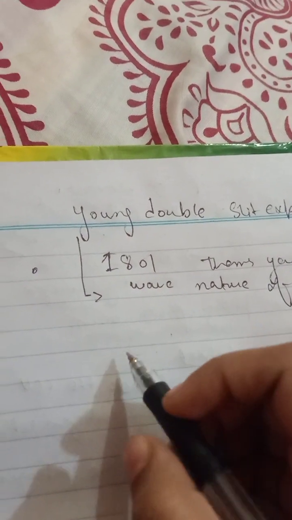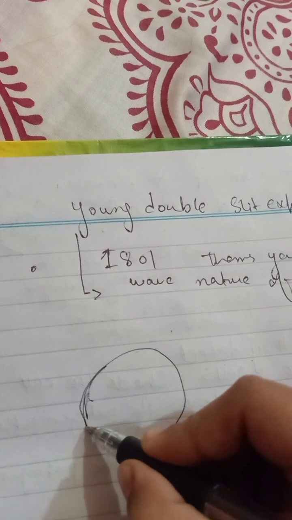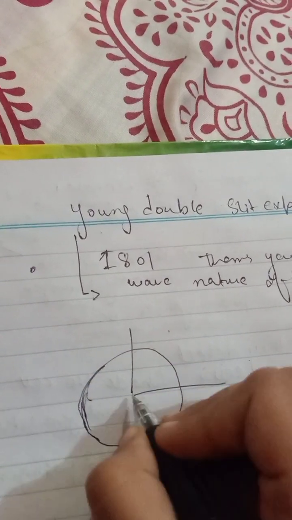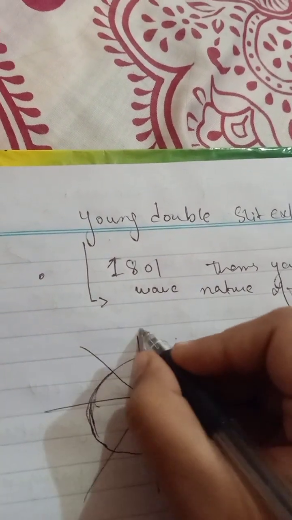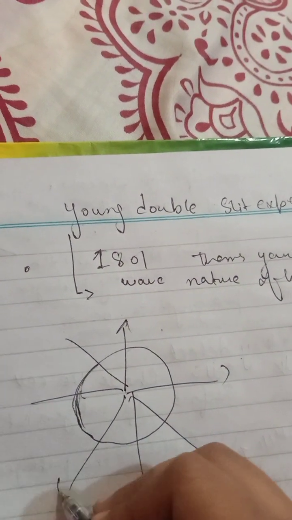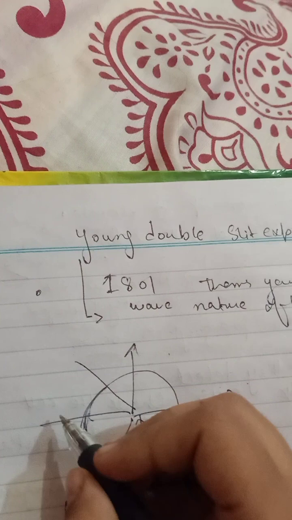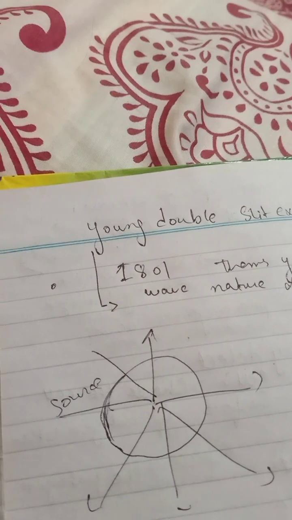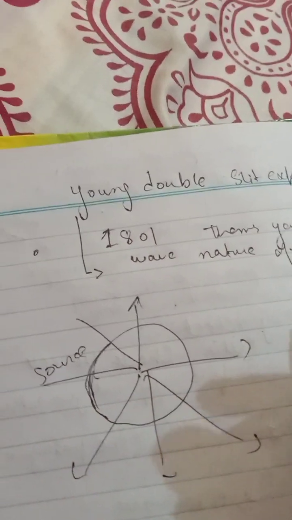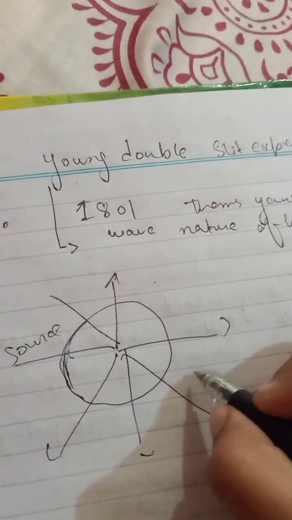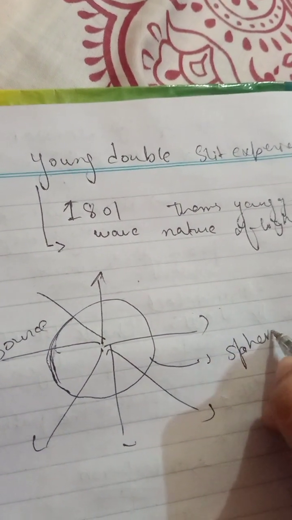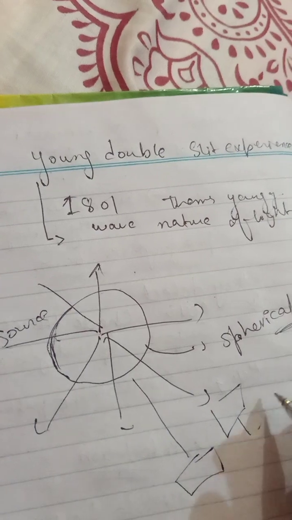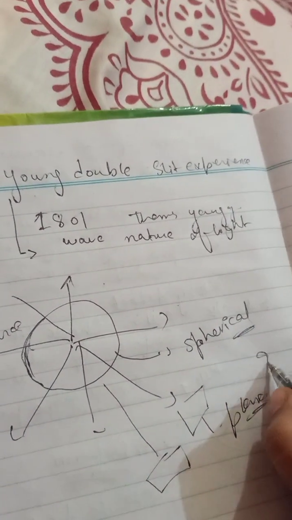As you all know what a wavefront is, let me give you an introduction. In the previous video we discussed a lot about the wavefront. For example, this is the source. The wavefront is basically the surface from which the light is emitting. Here the wavefront is spherical if it's near the source. If it's far away from the source, it is like a plane surface. The angle between both will be 90 degrees.